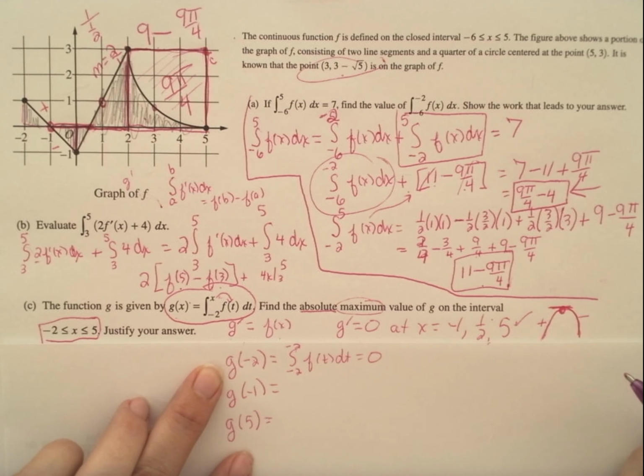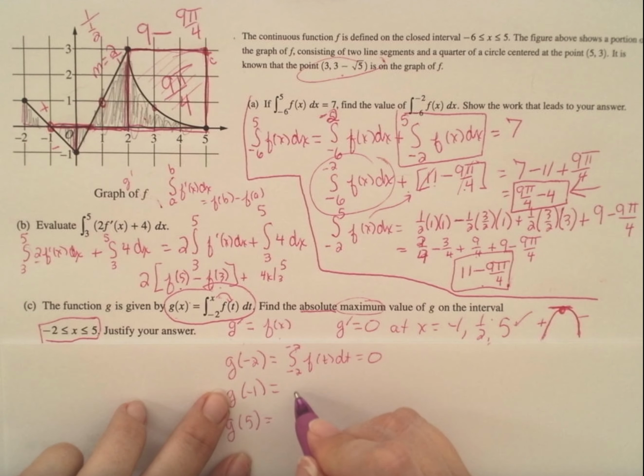If the upper and lower limit are the same, the answer to the integral is 0. I doubt that's a max. All right, g of -1, that's going to be the integral from -2 to -1 of f of t dt. So that would be the area under the curve from -2 to -1. That's this area right here. But don't we already know what that is? We already figured that out. Back up here in my original work, right here, it's 1/2.